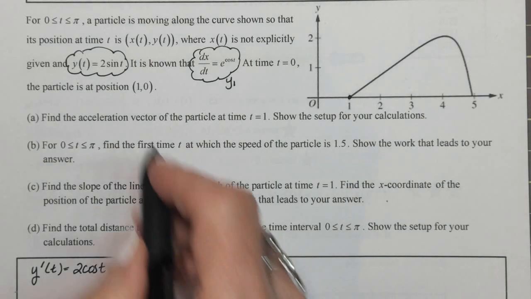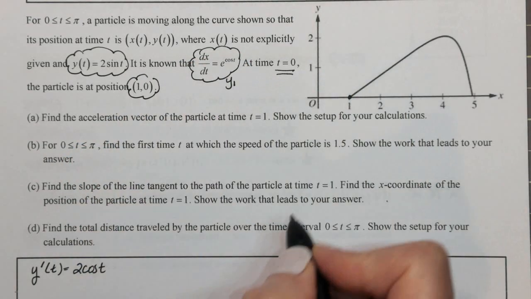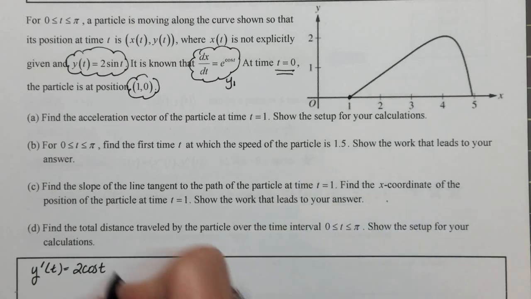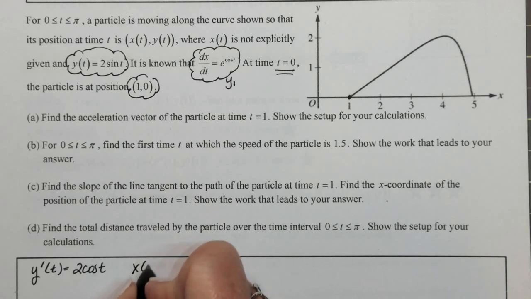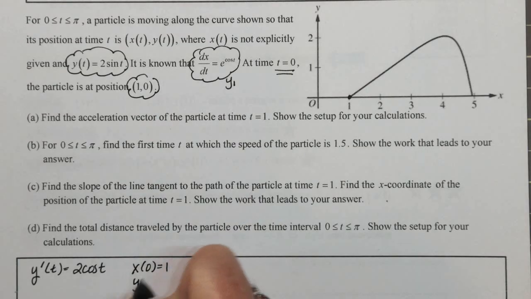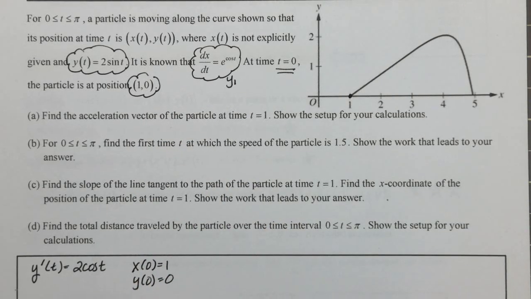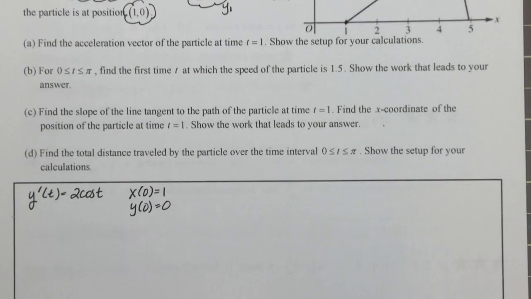They also give us this: at time 0, the particle is at 1, 0. So I might put that down here before I get going on the question. Usually we need that. X at 0 is 1. Y at 0, remember that's time, y at time 0 is 0. Okay, now we're ready to begin. Part A.